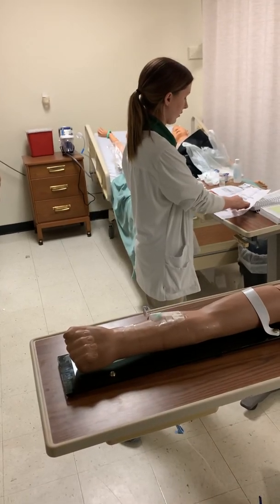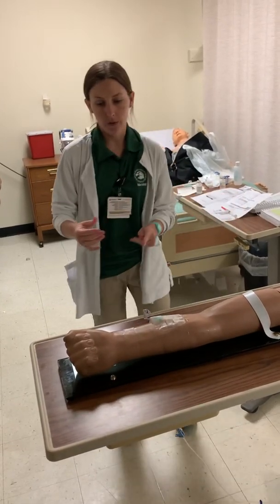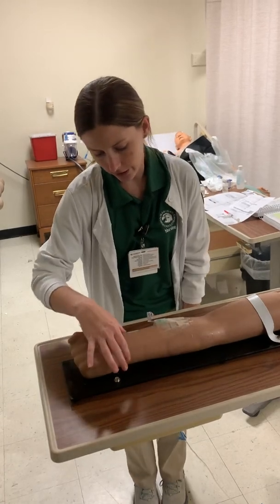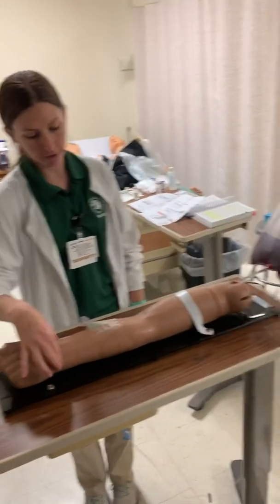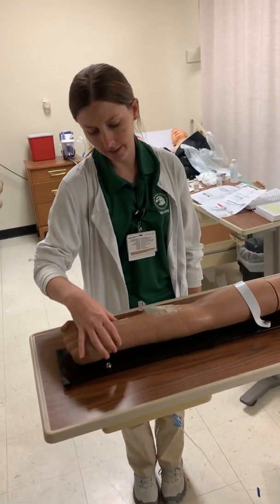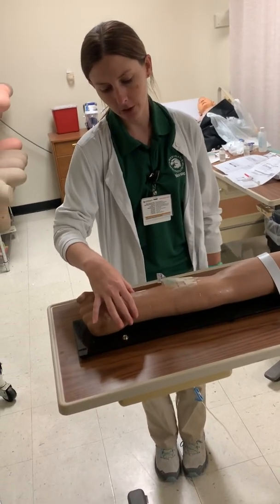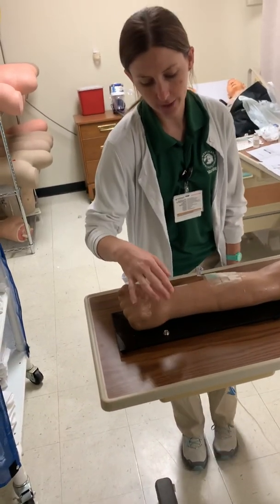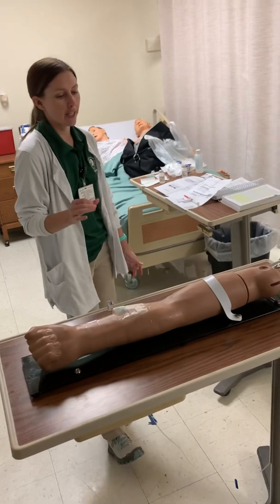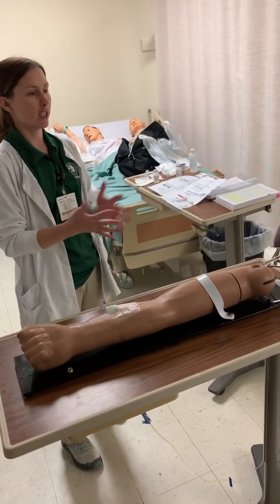I want to check their armband, and then I also want to ask their name and date of birth, introduce myself, make sure they know who I am, check their name and date of birth, make sure it is verified, and check their armband. The next thing I want to do is explain the procedure.